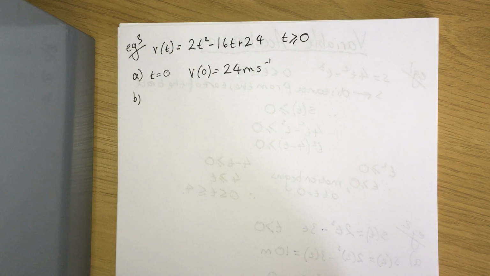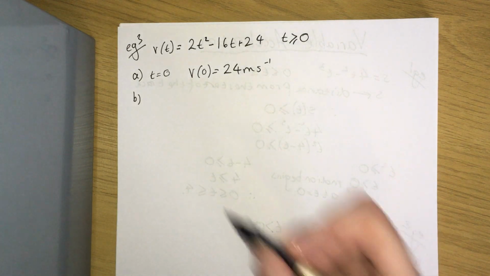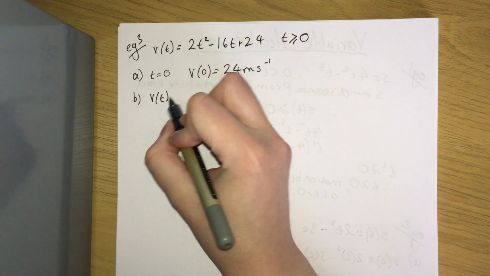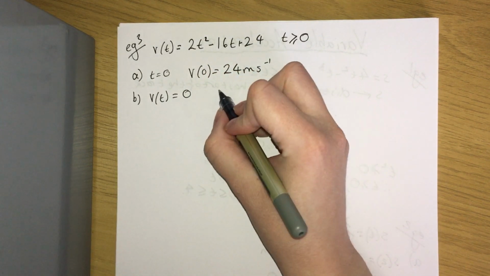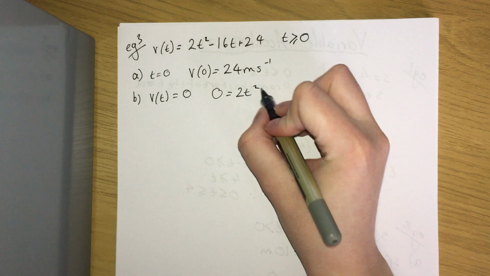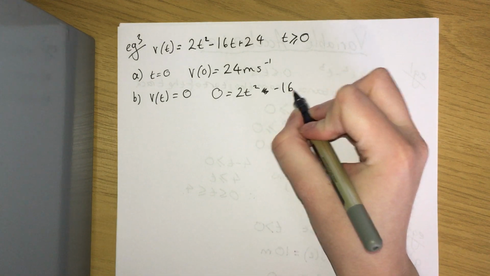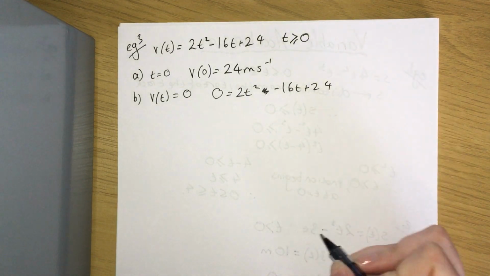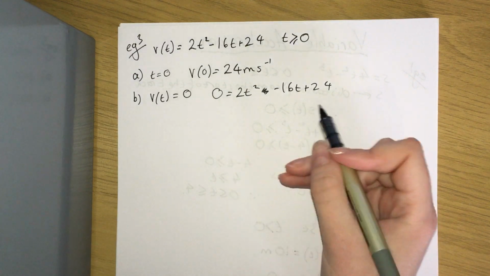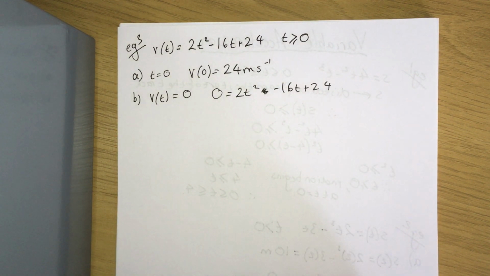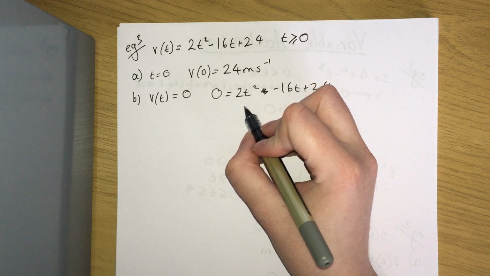B. Find the values of t when the body is instantaneously at rest. So they use the word instantaneously because it means at that specific, that literal moment it is at rest. When a body is at rest, what that means is that velocity itself is equal to 0. Oh, minus 16t, not plus. I'm not going to bother factorising this. I've got my calculator. I'm going to solve it.